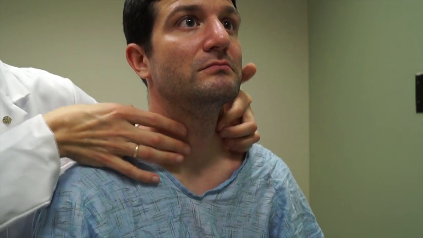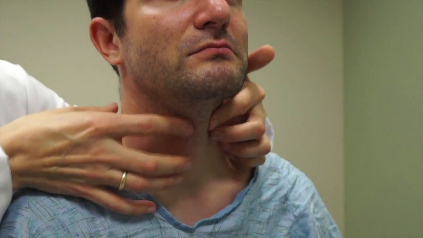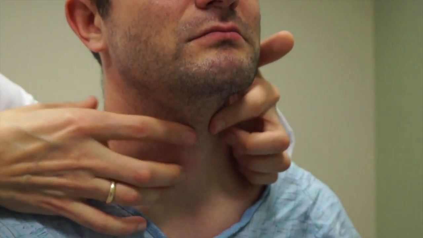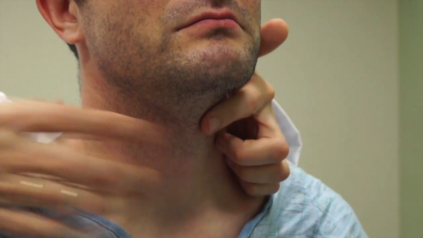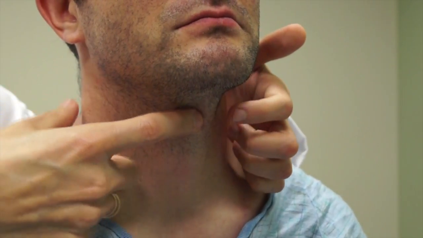So when I approach the thyroid, I feel for the largest and firm landmark, which is the thyroid cartilage. You can feel that on yourself, which is where your Adam's apple is. I start with that, which is right here.